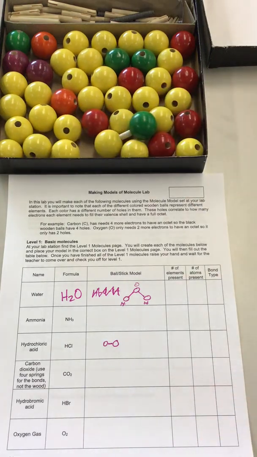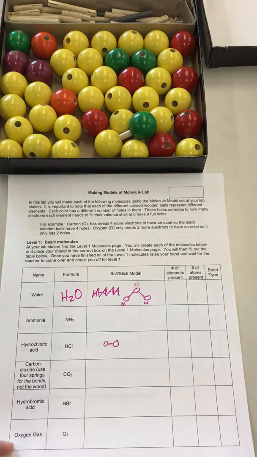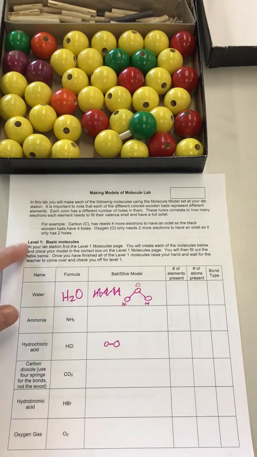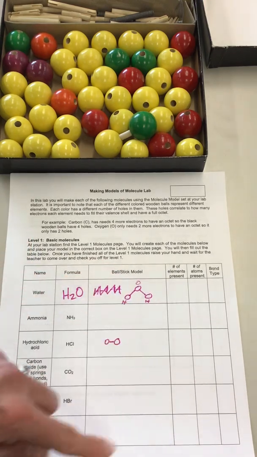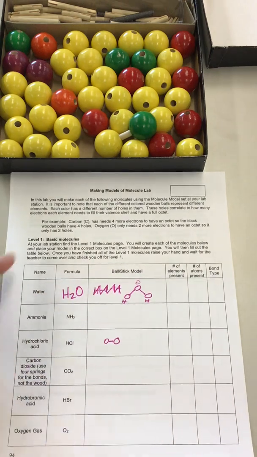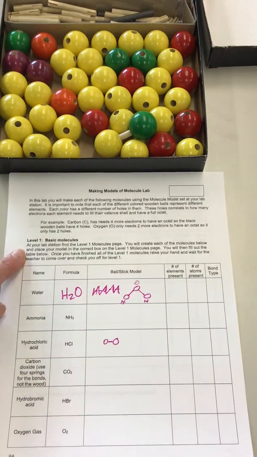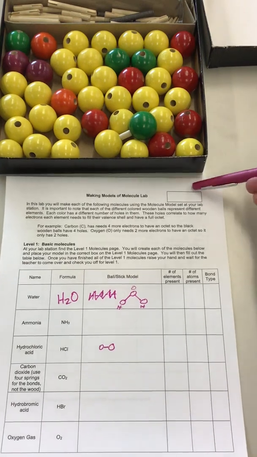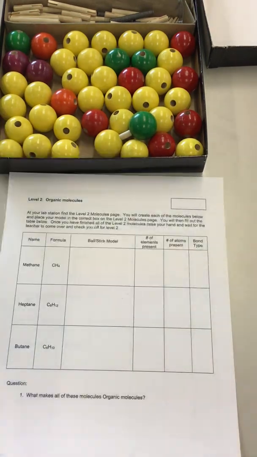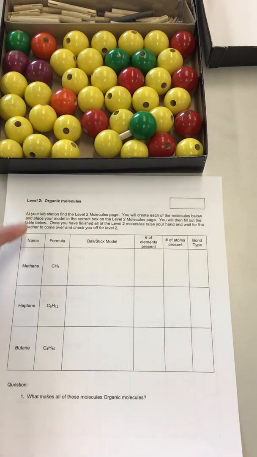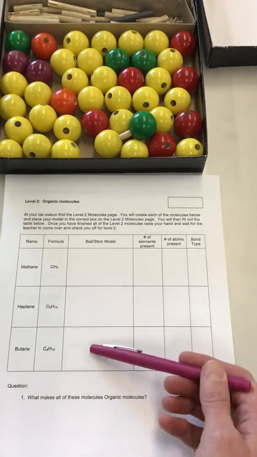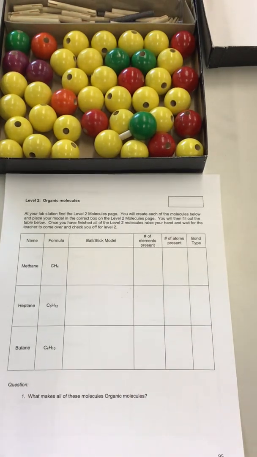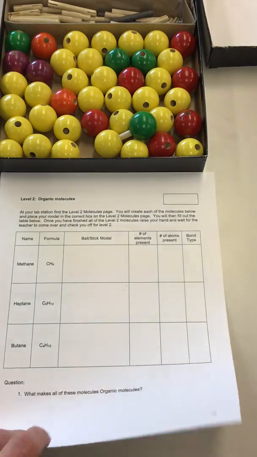Okay, so you're going to work through this front part, and then what it says is once you're done with your basic molecule page, you're going to create all of them, and then you're going to draw them all. Once you finish that one, check this off, and that's where we're going to get it signed, okay? Then, at this station, you've got a little bit more challenging ball and stick models. And so I want you to try to build these to the best of your abilities. And once you do that, you're going to get it signed off.